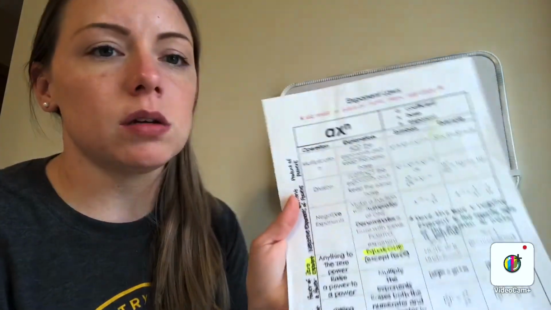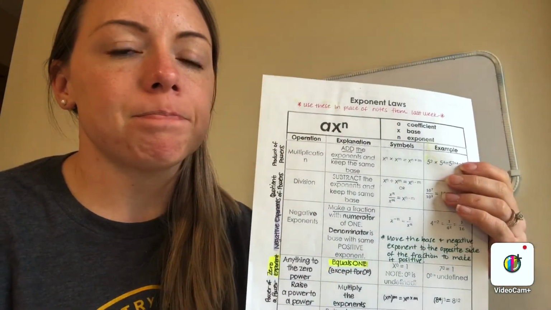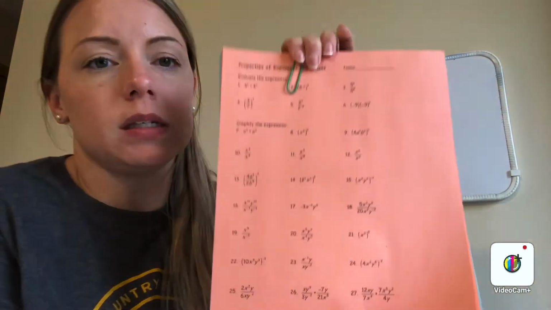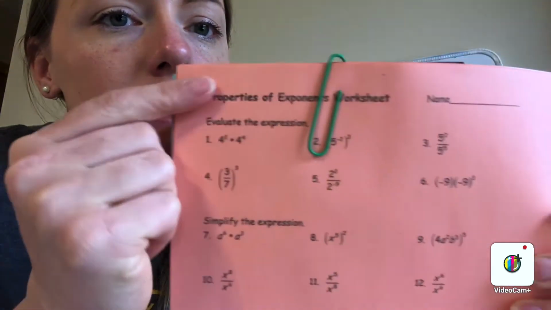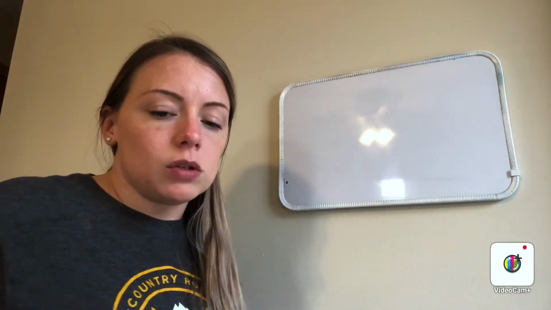So this is just a review sheet, since many of your binders are in the classroom and you won't be able to see all your rules. Use this as you complete your assignment, which is this page. Yours may not be orange, no big deal, but at the top it says properties of exponents worksheet, and it's a review of all of the properties that we went over. I wanted to go over those properties with you and make sure that you were good to go. I know that you can't give me a whole lot of feedback, obviously, because this is not live.